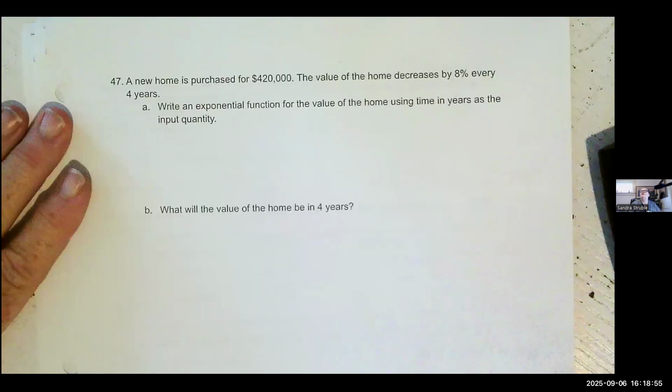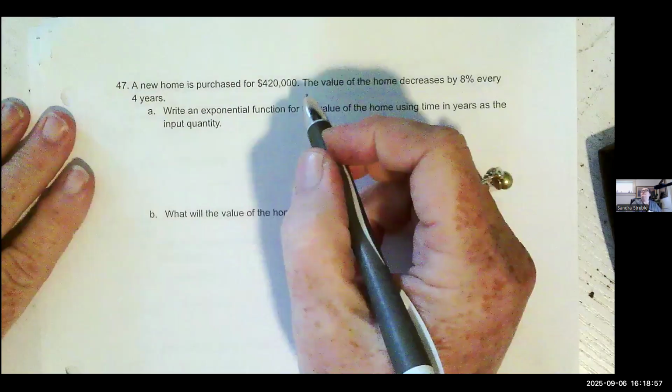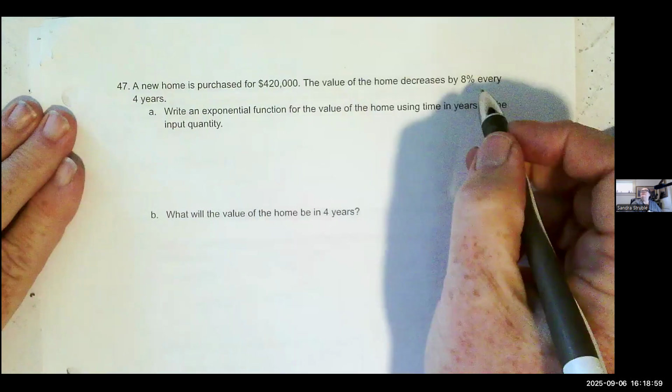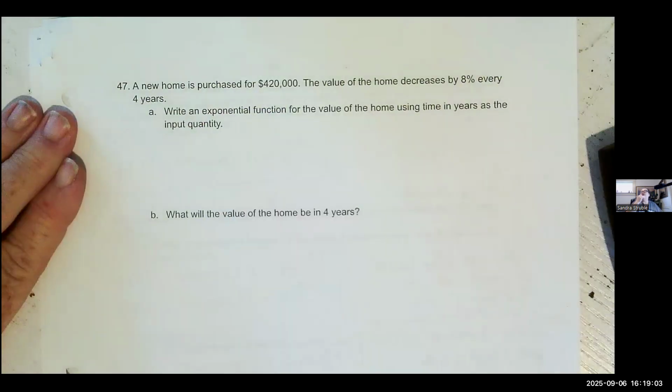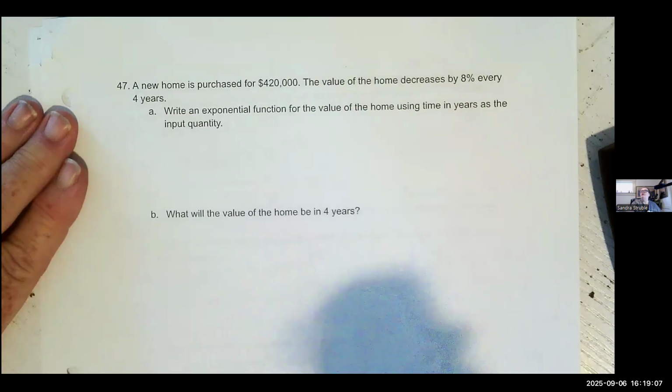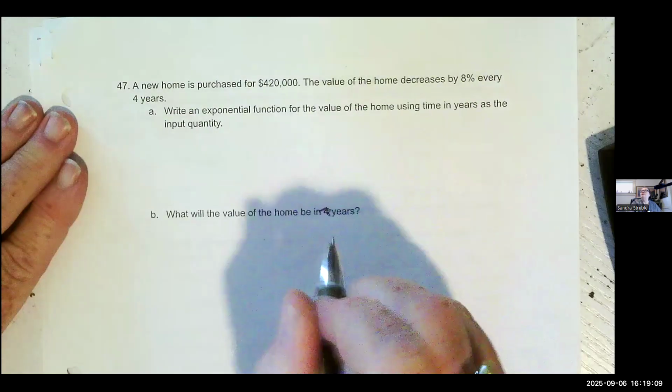Last page. Woot woot. All right. A new home is purchased for 420 grand. The value of the home decreases by 8% every 4 years. Write an exponential function for the value of the home using time and years as the input quantity. Before you do this by yourself, this makes me nauseous. I don't know why we're doing this.